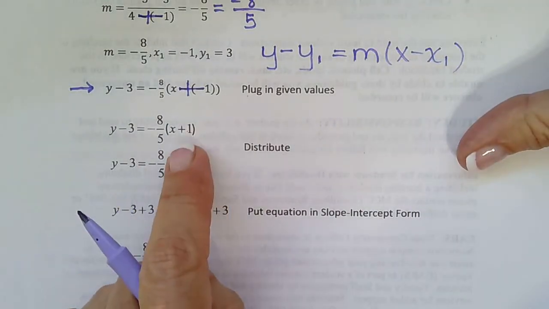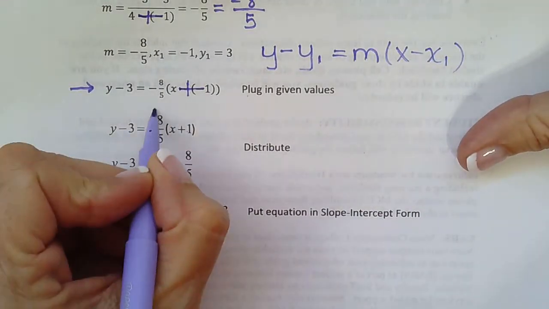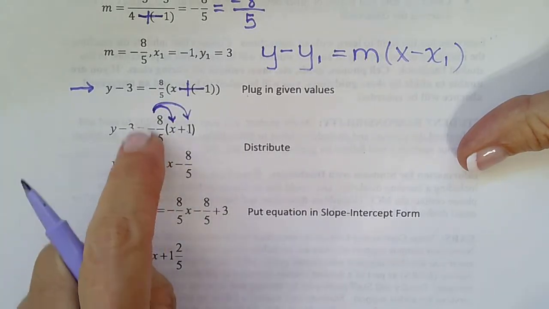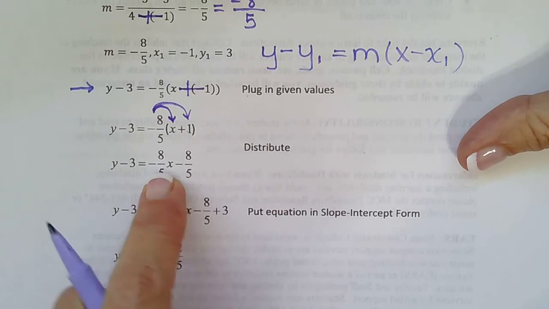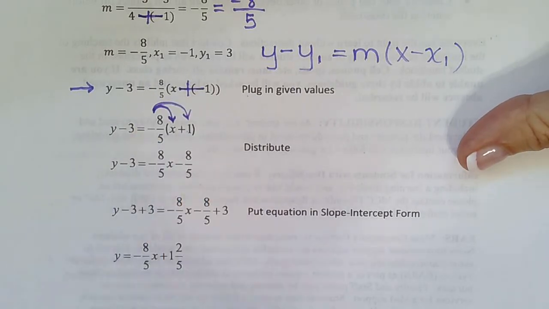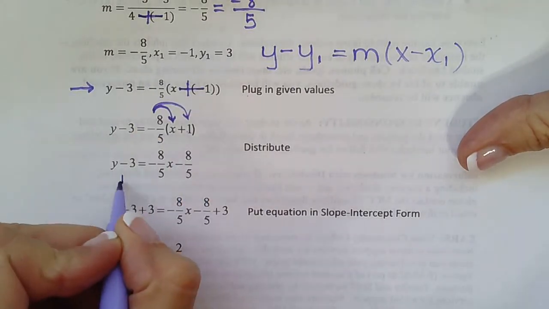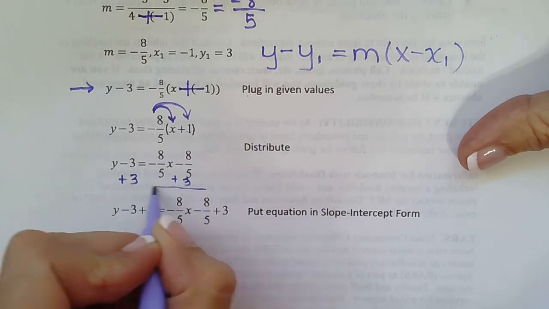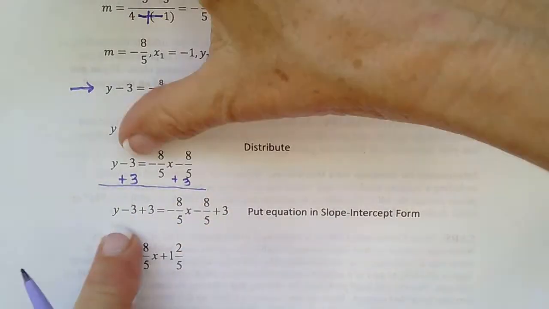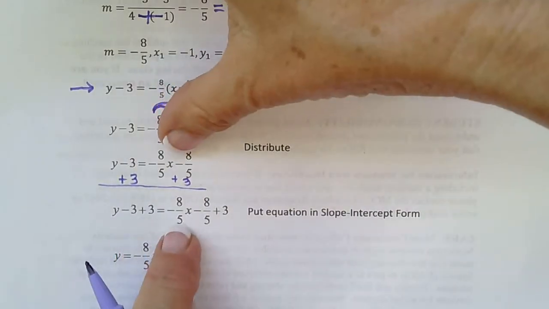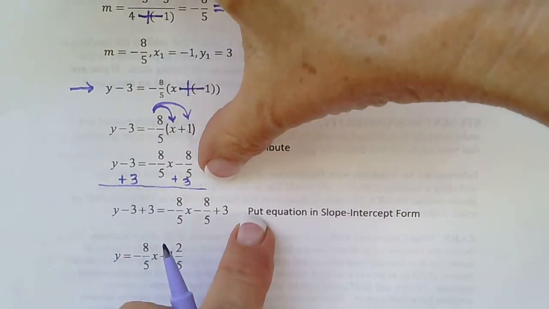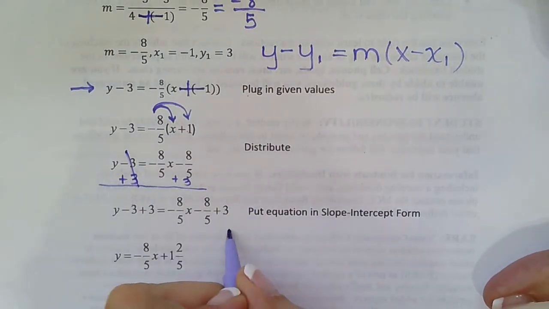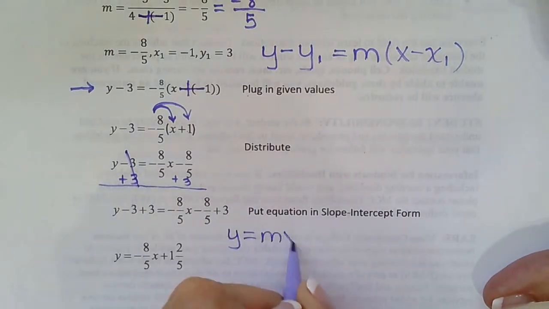Then I rewrote it down here for you. And just like on the last problem, you distribute. So Y minus 3 equals -8/5 times X and -8/5. Then this is what I wanted to write. I just didn't know how to do it with the computer, so I put it in a string. So Y minus 3 plus 3, equals -8/5 X minus 8/5 plus 3. Obviously, we're trying to get Y alone, because remember, our goal is to make it look like Y equals MX plus B.